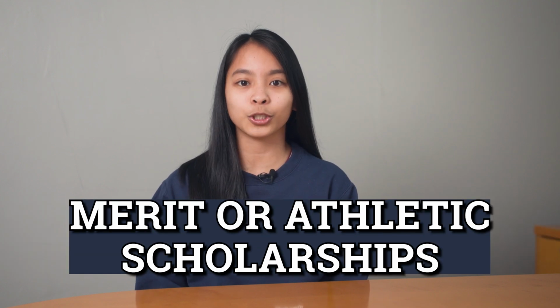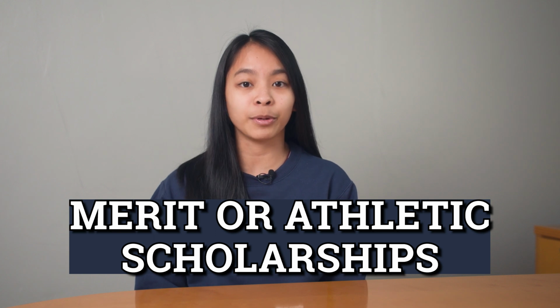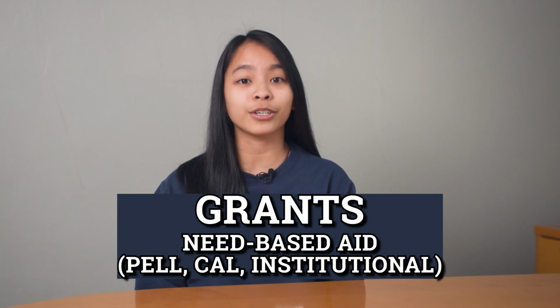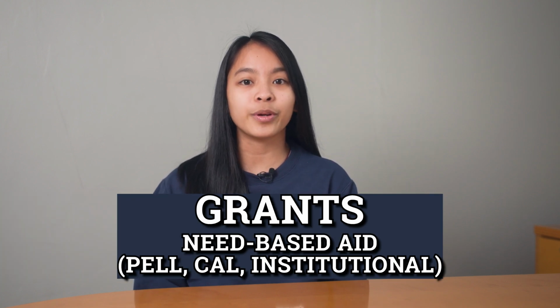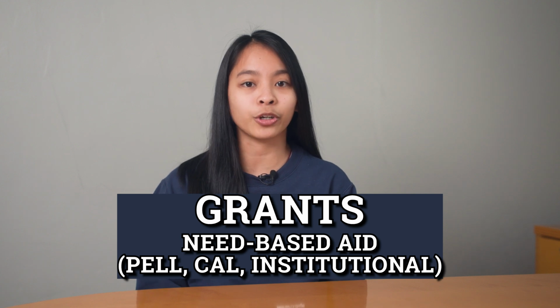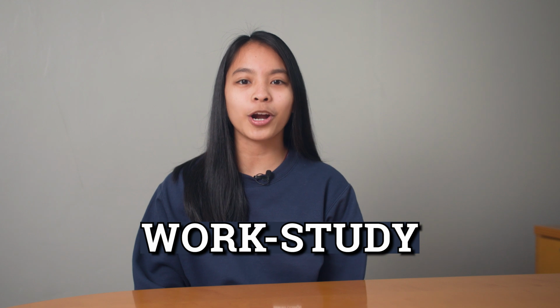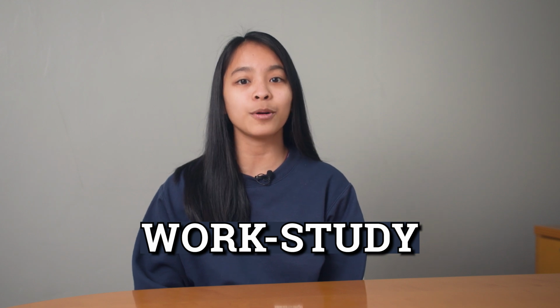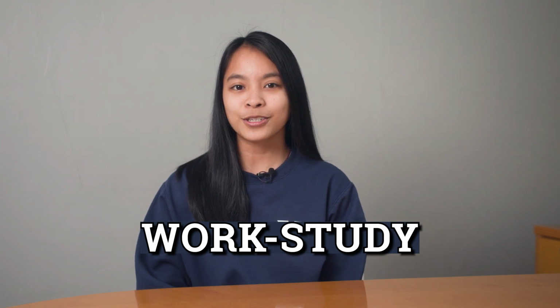One, the most common, is called merit or athletic scholarships. These are all based on academic performance, talent, or interests. The second type is called grants. There are also different types of grants, and you may have to apply for these grants based on your eligibility. The next type is called work study. This program allows students to work part-time while being a full-time student. For example, I worked as a financial aid student at the Office of Financial Aid for all 4 years while being a full-time student.